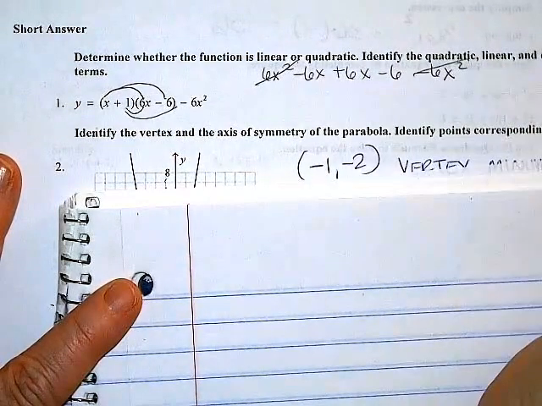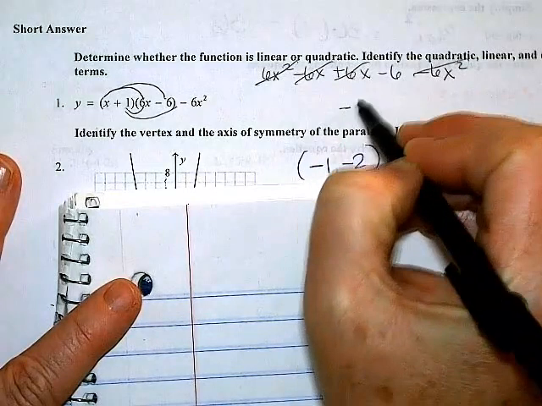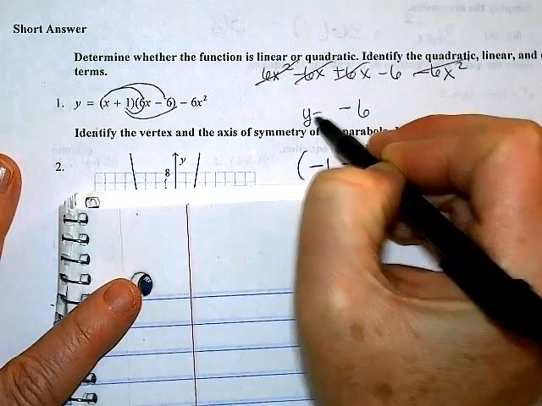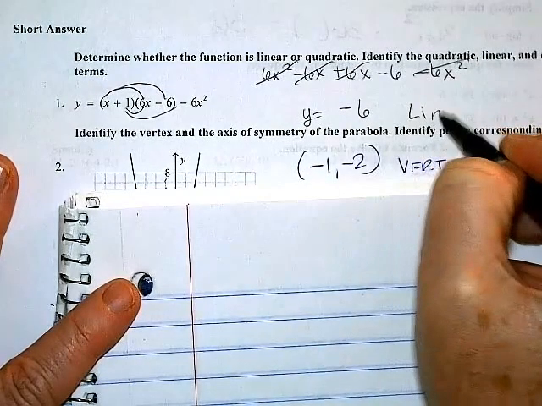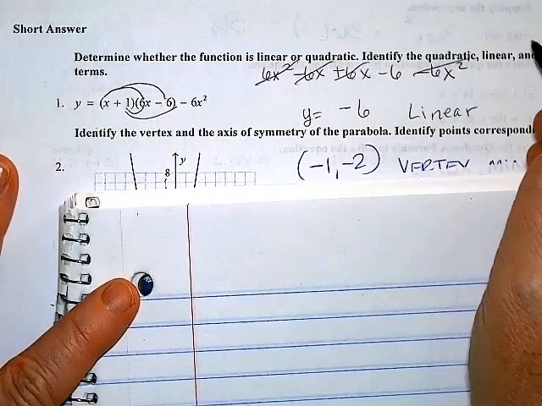We have the 6x squareds go away. Actually, the 6x's go away. We're left with negative 6. Y equals negative 6. This is linear. It doesn't have a quadratic term because it's not quadratic.